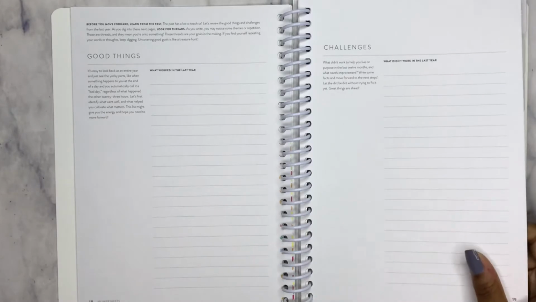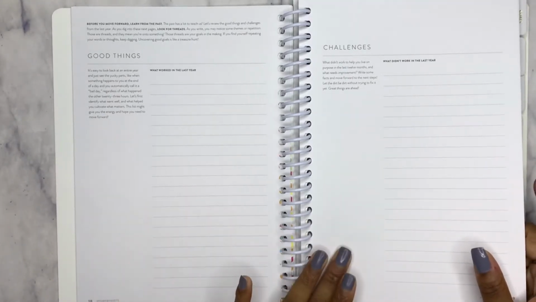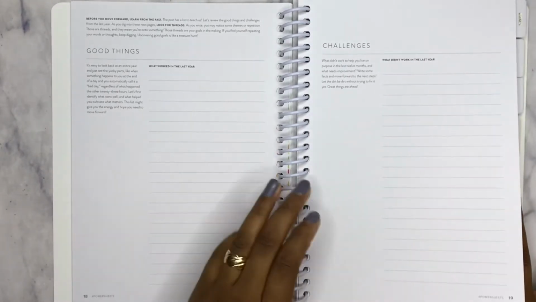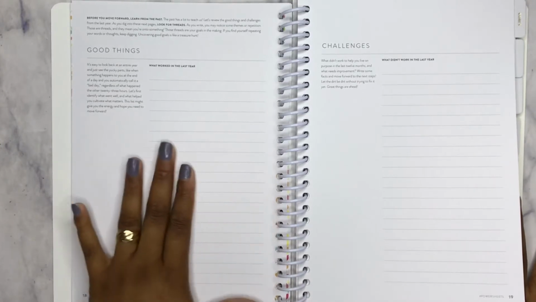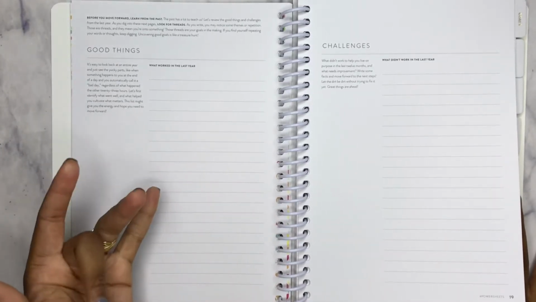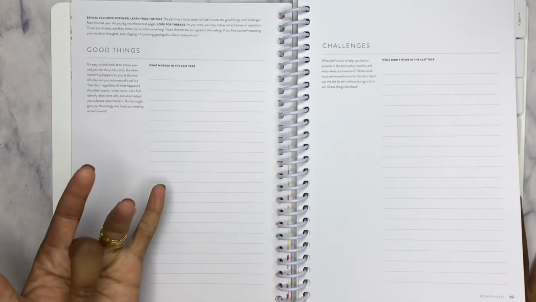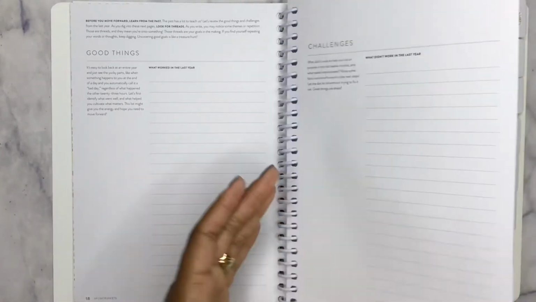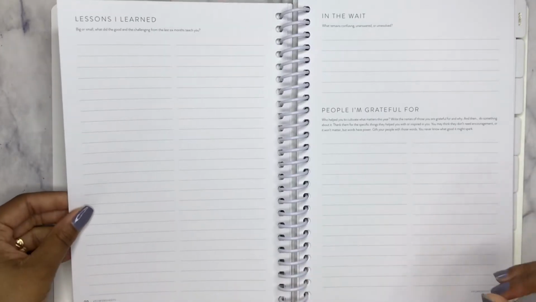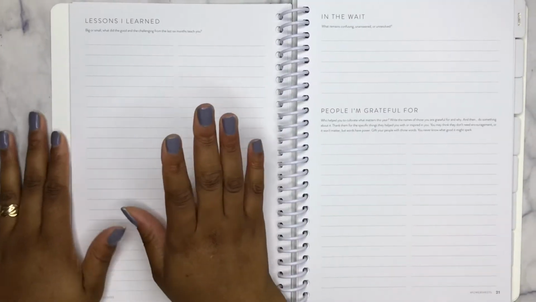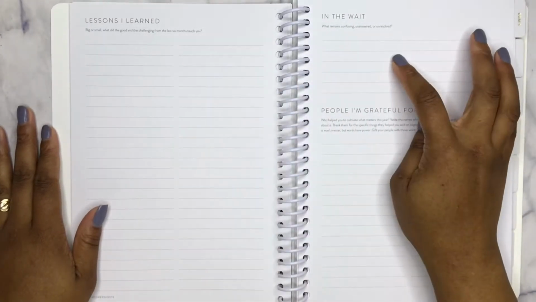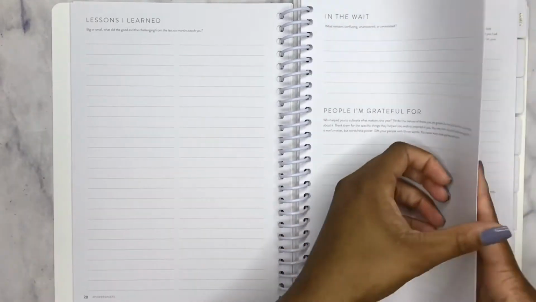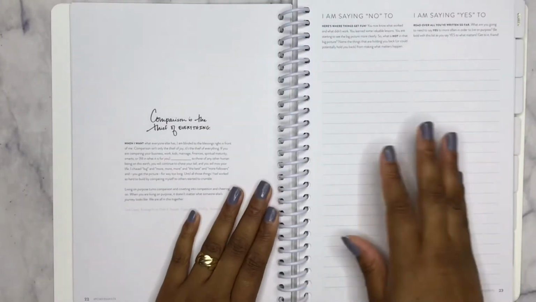Journal John Job does a lot of this type of journaling in her weekly recaps. She does what didn't work, what worked, what needs improving. And I love that she does that. I love that it's incorporated similarly here as well. This is lessons I learned in the wait and people I'm grateful for. It's so much meat in here, y'all.